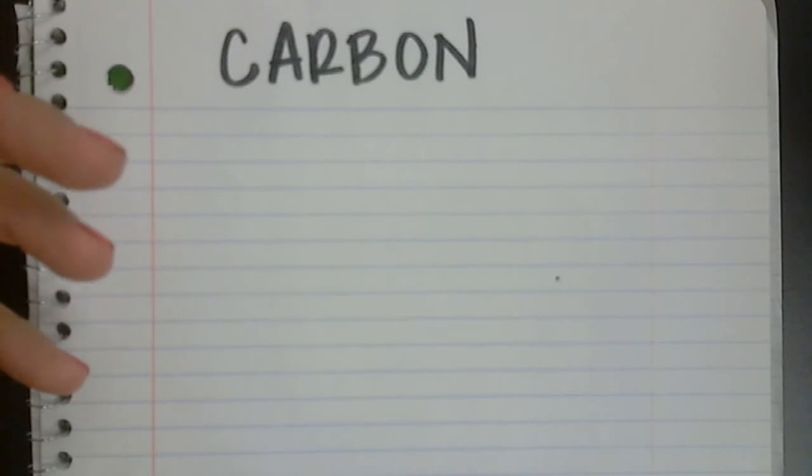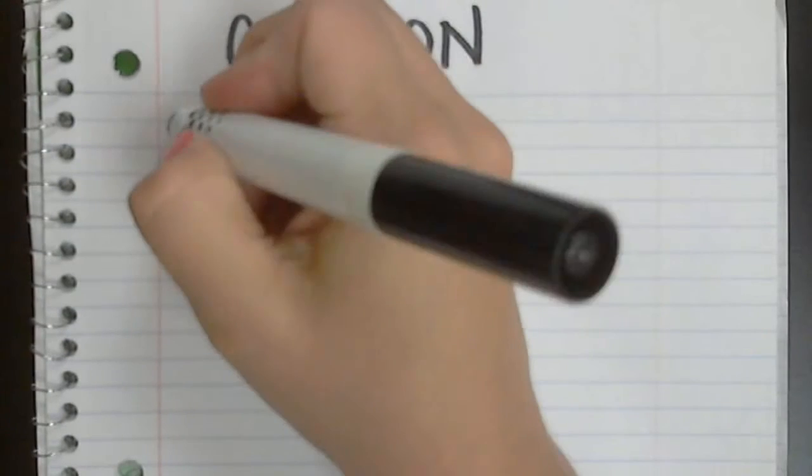Today I want to talk to you about carbon. When we talk about carbon, it's one of the most important elements that we can look at when we're talking about biochemistry, which is why I'm taking time out to talk to you as much as I can about carbon and why it's important. So the first thing I want to start with is atomic structure.